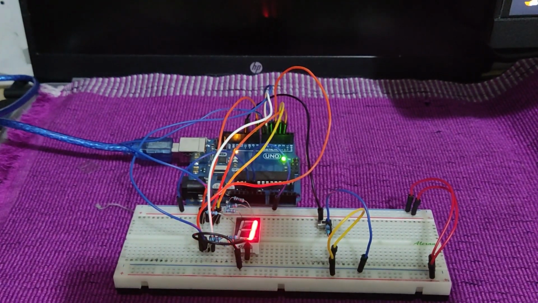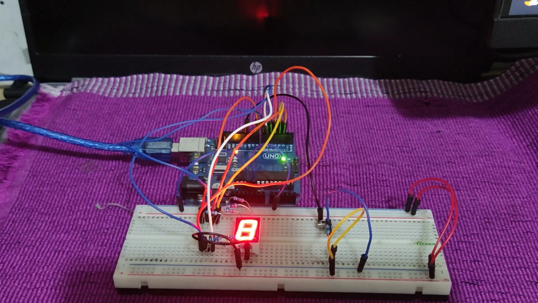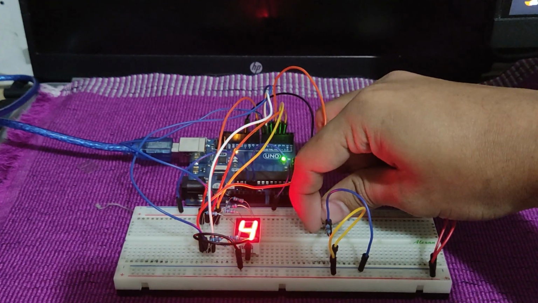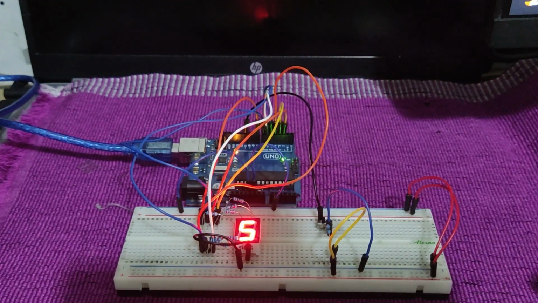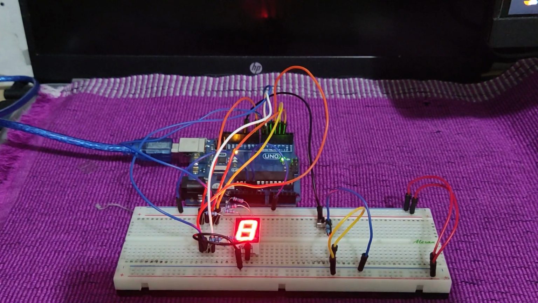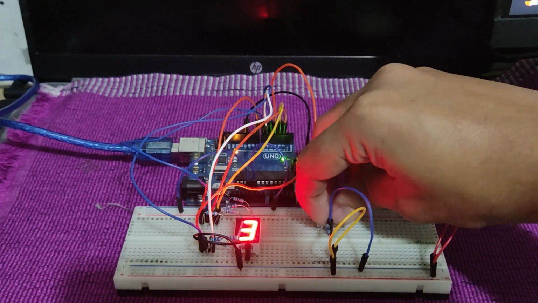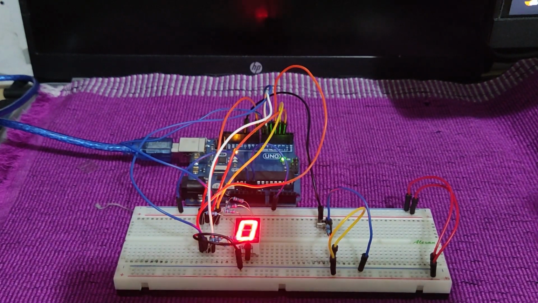You can see the 7-segment display is counting down, and when we turn on the switch, it should count up. There you go. And turn off again. So it's counting down. That's it.